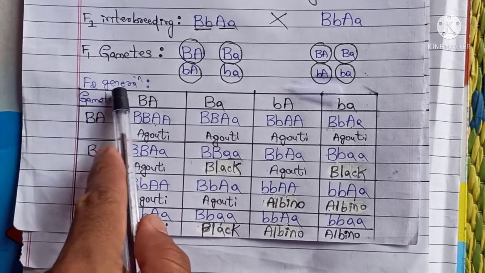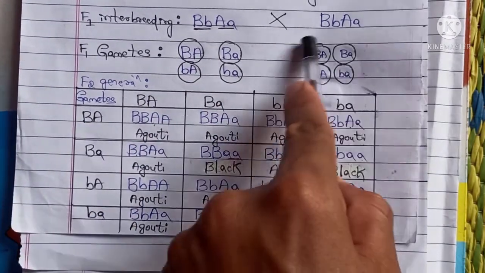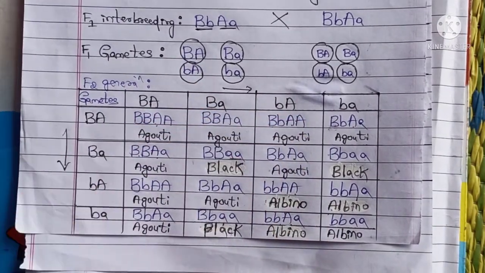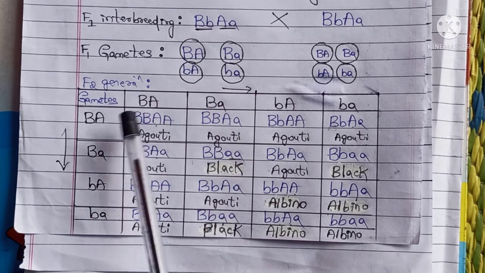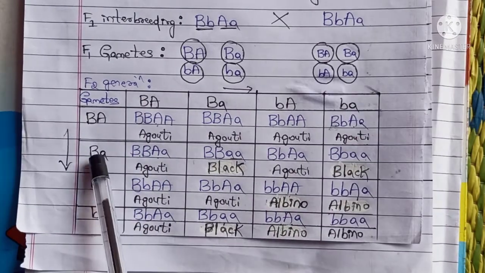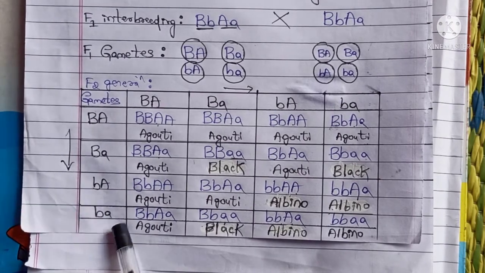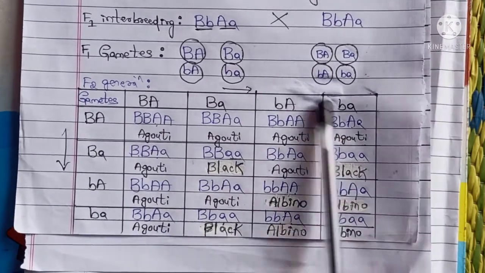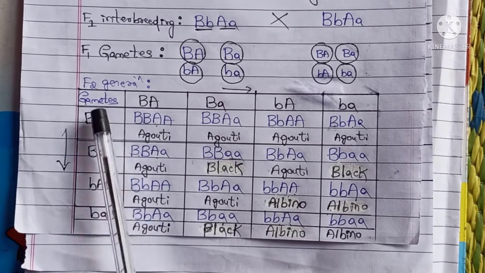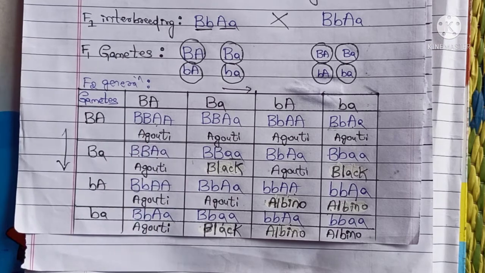Now how to write the F2 generation? I am taking these 4 gametes in this direction and these 4 gametes in this direction. Now you can multiply this capital B, capital A with all these 4, capital B, small a with all these 4, similarly small b, capital A, and small b, small a with all these 4, and you will get this F2 generation. Now you can see that here, both capital A and capital B are present.